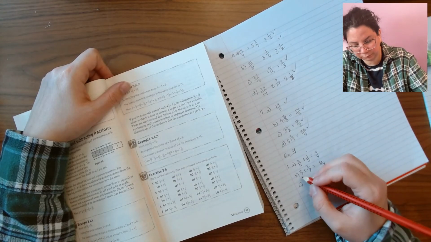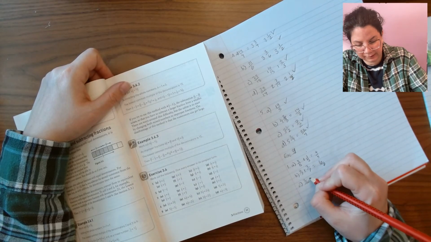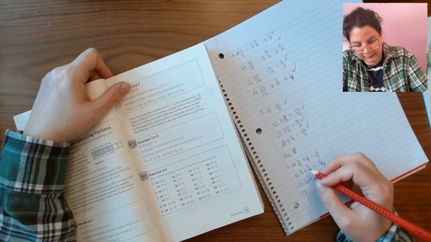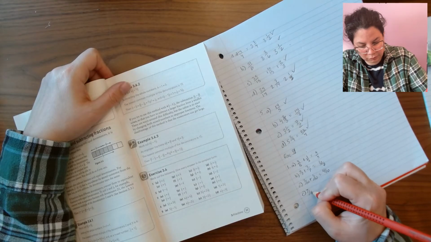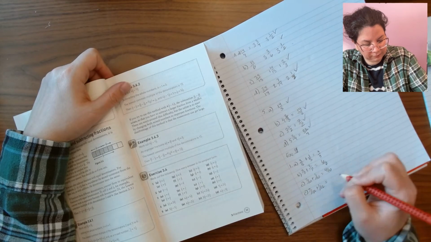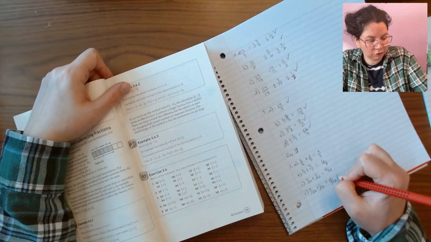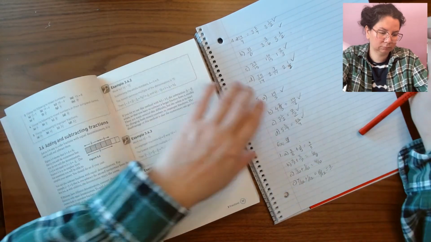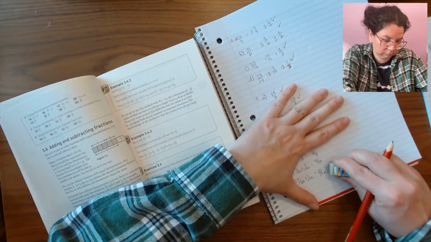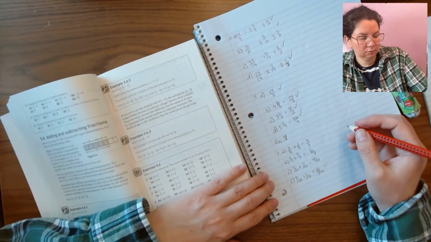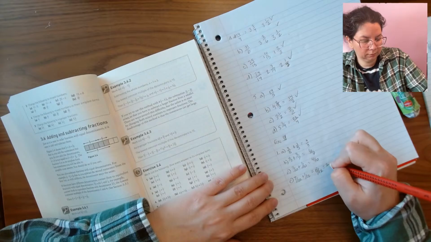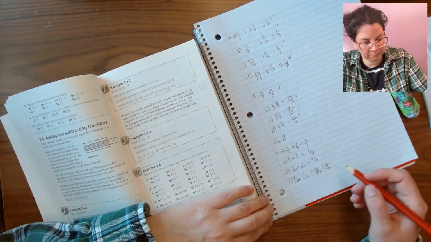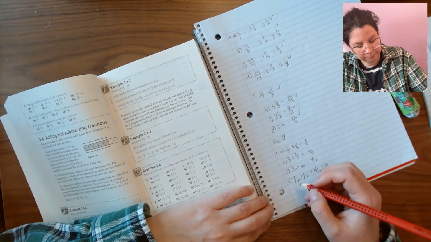C. 3/10 plus 1/10 equals 4/10. C. 7/12 plus 1/12 is 8/12, which is 2/3. Because divided by 4, yes. D.